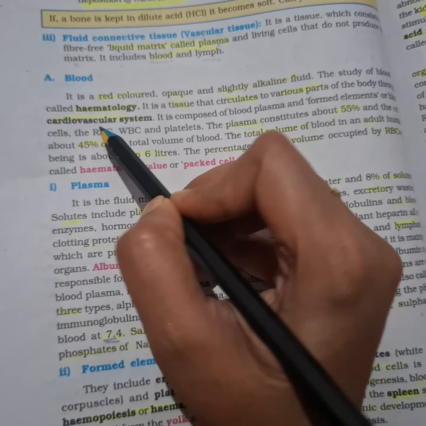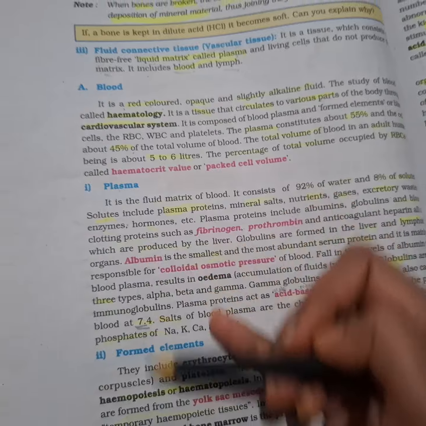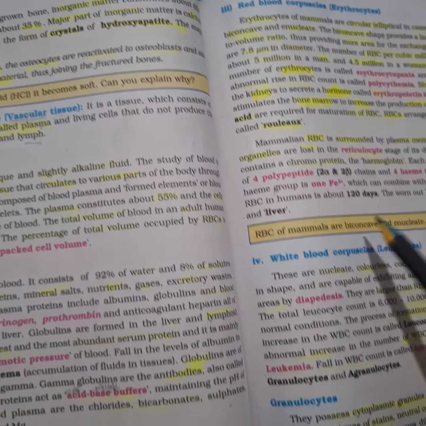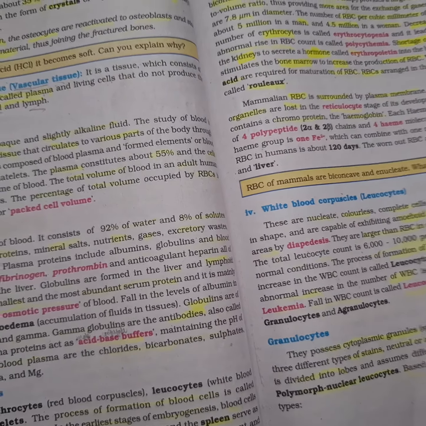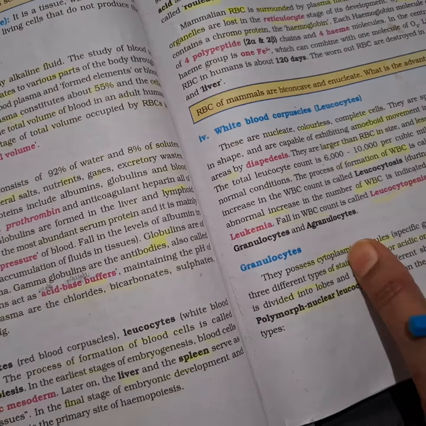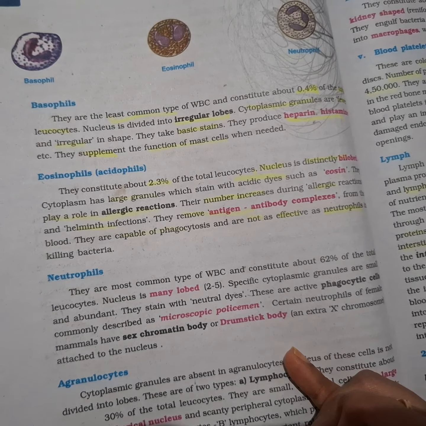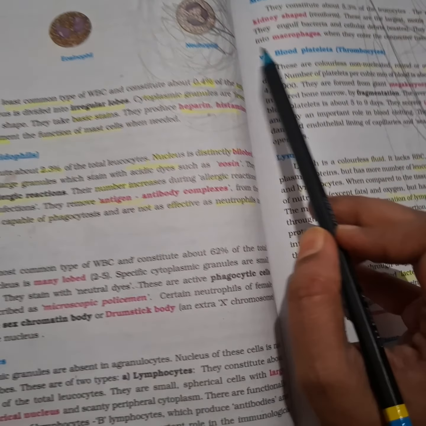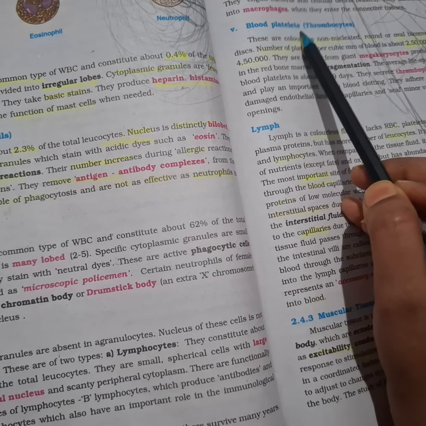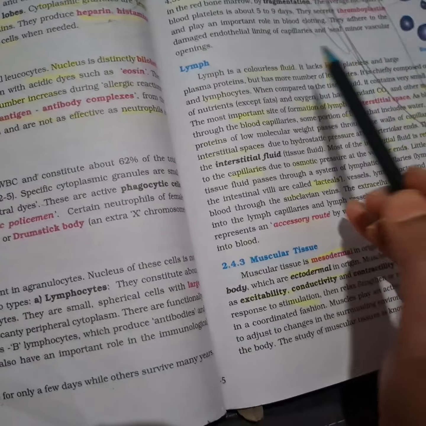What is blood? Blood has plasma and formed elements: red blood corpuscles and white blood corpuscles, and again granulocytes and agranulocytes, which are divided further. Next, blood platelets, which are called thrombocytes, and lymph. So let us learn about blood.